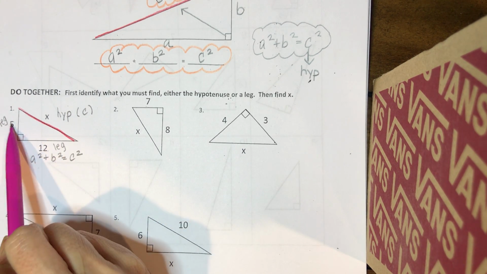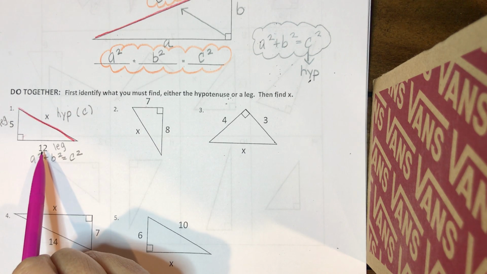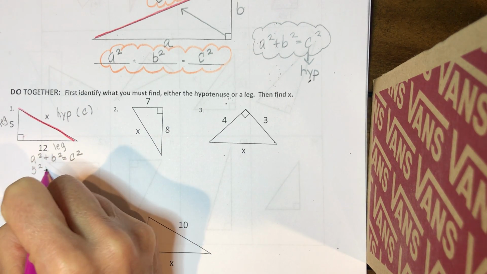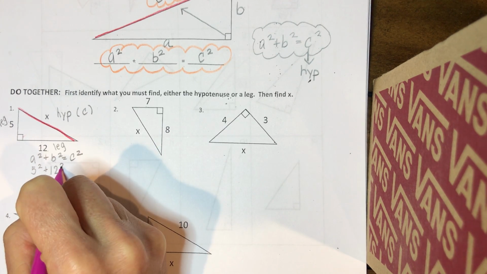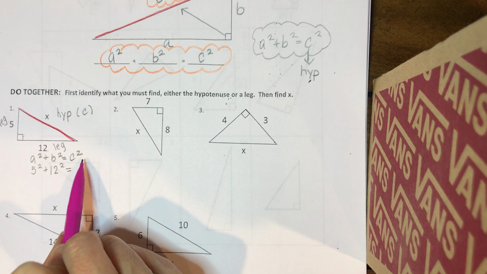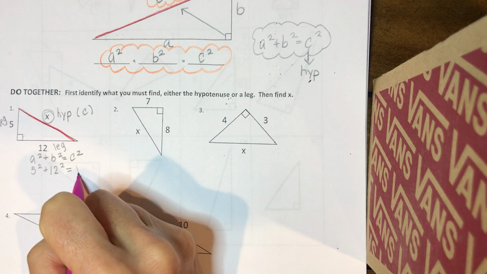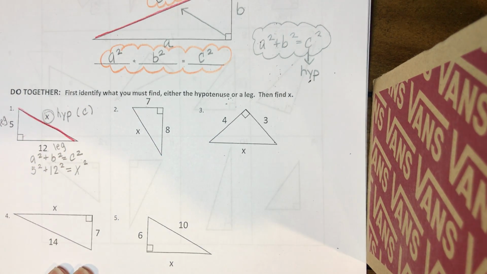So I can pick whichever number I want to put in their spot. I'm going to do 5 squared plus 12 squared equals c squared. C is x. That has to come at the end.